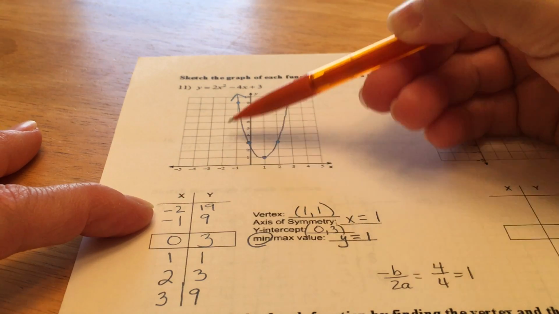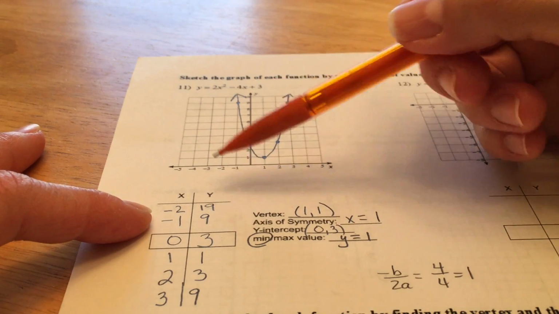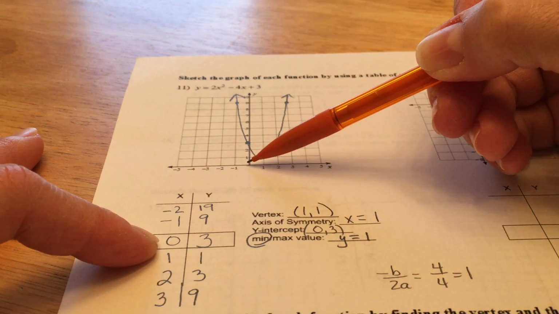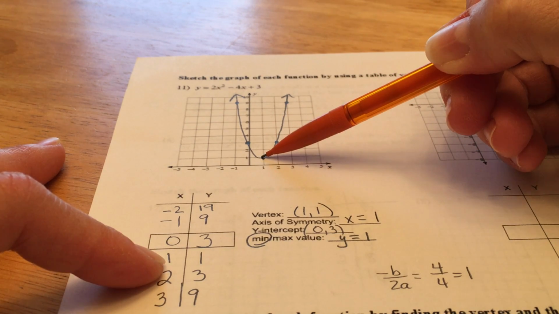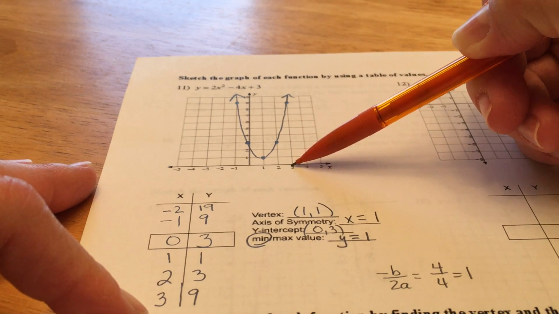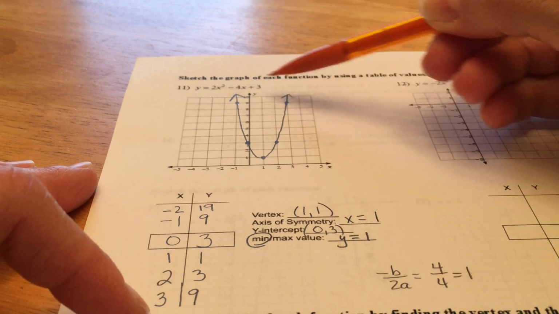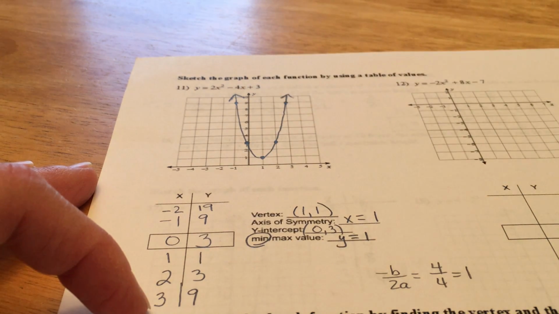Well, -2, 19 didn't fit on the graph, so it's not on here. -1, 9 did. So that's the first point that I graphed. 0, 3, 1, 1, 2, 3, and then 3, 9. So I had those 5 points. And then I just connected them and drew the arrows on the end. Don't forget arrows. You guys know I'm weird about the arrows because it goes on forever.